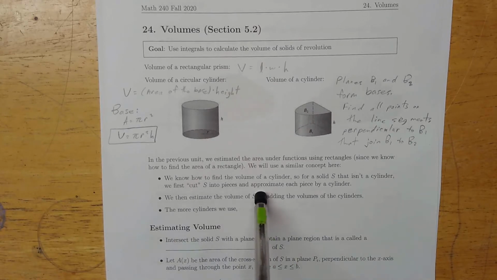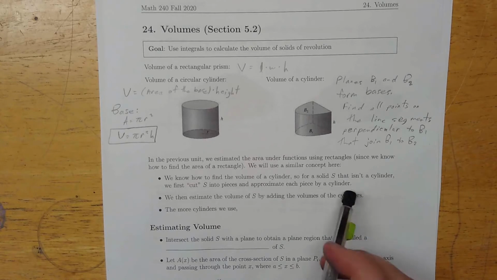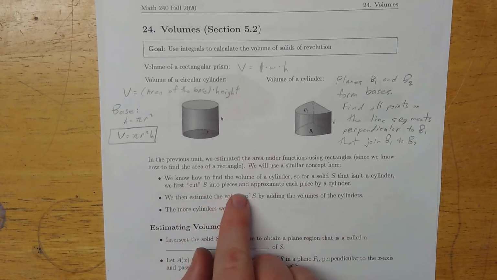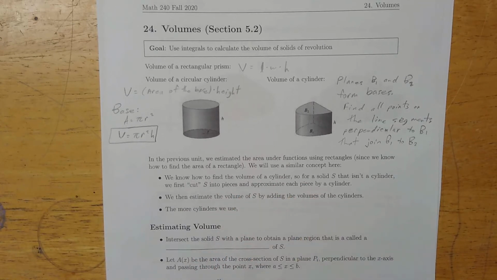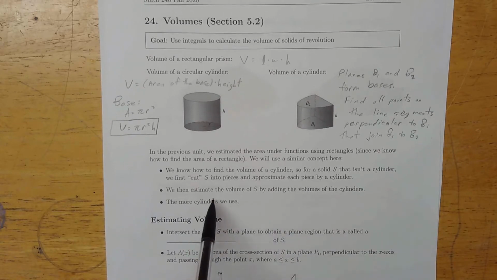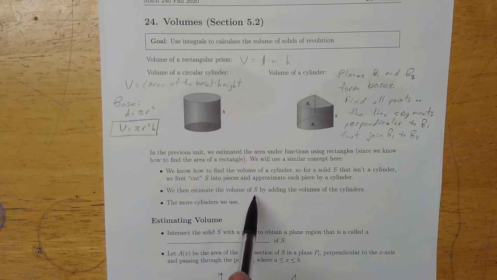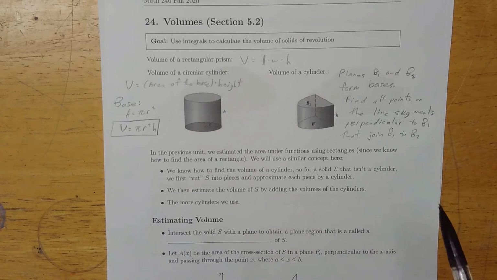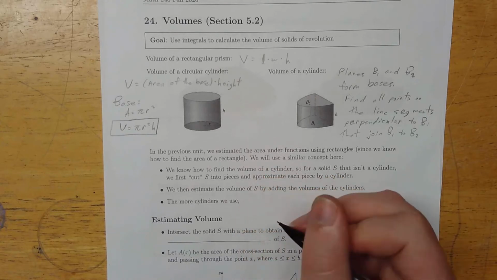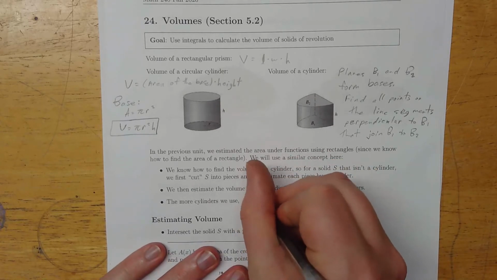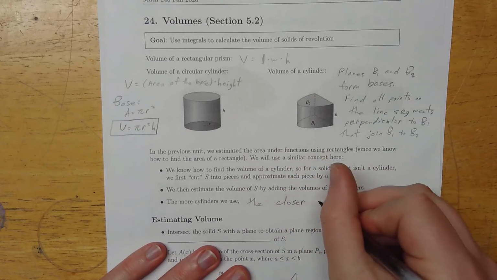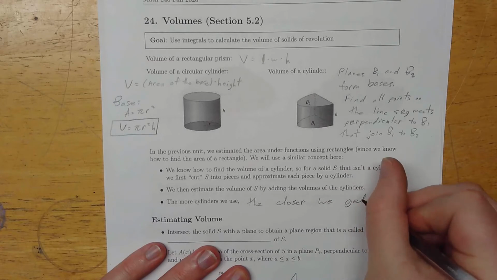We know how to find the volume for a cylinder. So for some solid that isn't a cylinder, we're first going to cut the solid into pieces and approximate each piece using some sort of cylinder we know how to find the volume of. Then we're going to estimate the volume of our solid by adding the volumes of the cylinders together. And the more cylinders we use, similar to how the more rectangles we used for areas, the closer we're going to get to the exact volume of the solid.